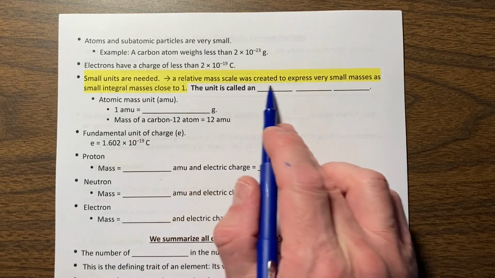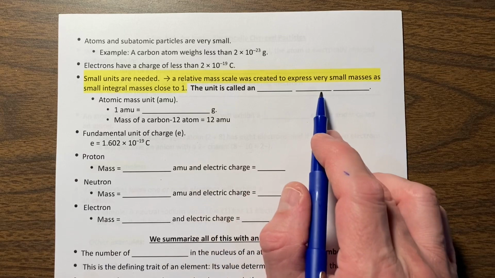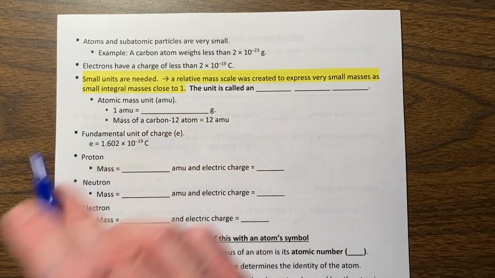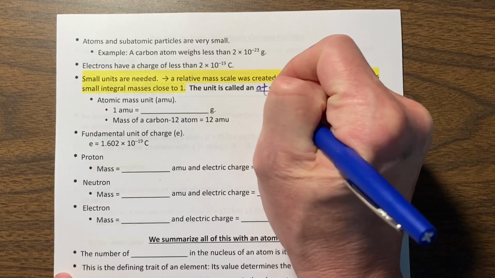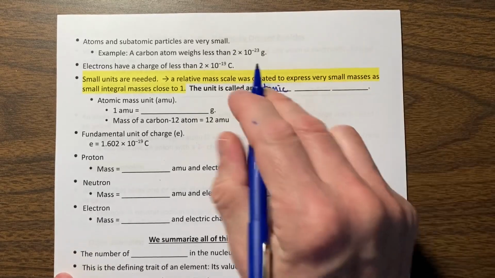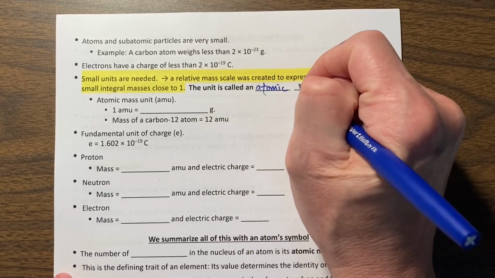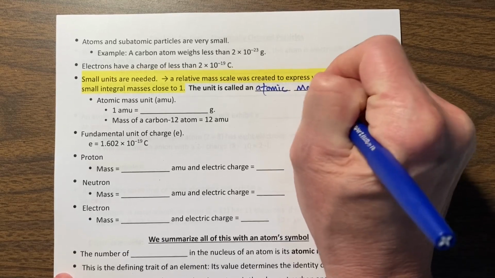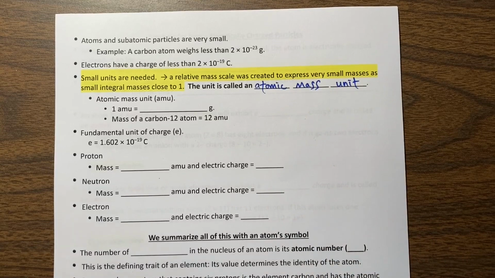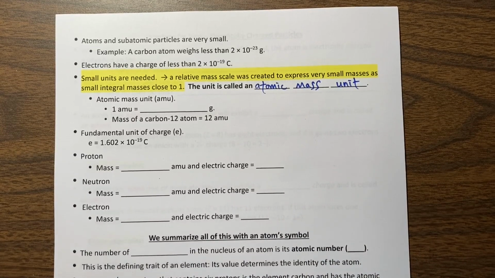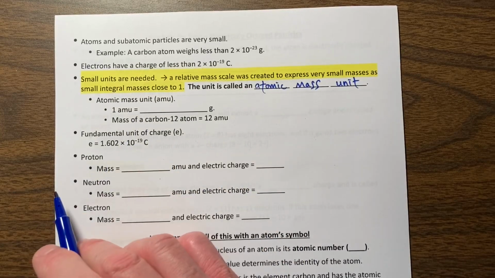A relative mass scale was created to express very small masses as small integral masses close to 1. So they just shrunk everything down. Instead of calling it something 10 to the minus 23, they just said, we'll call that 1. And they had to base it on some element, which we'll talk about shortly. You always have to pick a reference, just like we talked about reference standards for all the different units.